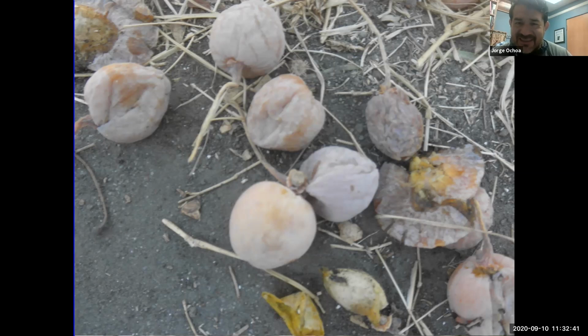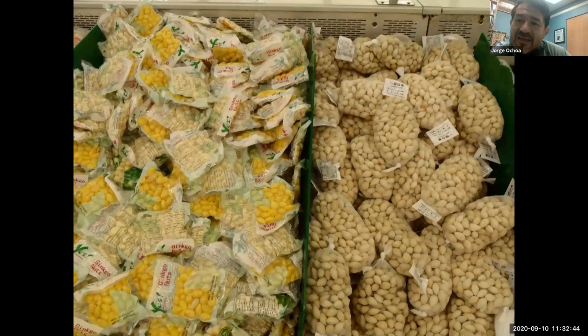So it's just that simple. Here are ginkgo seeds being sold. So they are edible. Ginkgo is what they refer to as a living fossil because the fossil record shows them being spread throughout the world. So during their time, ginkgo dominated the world. And now, as the world changed, they're restricted to just a few mountains in Asia.